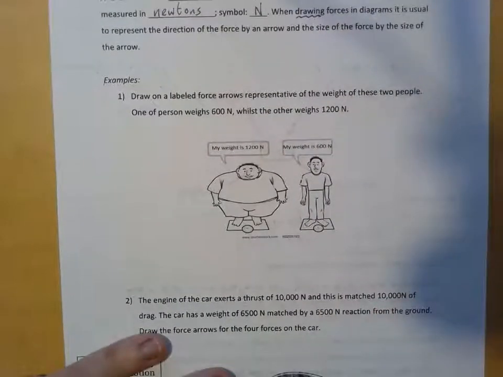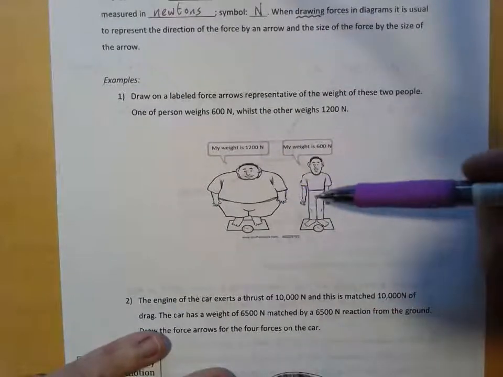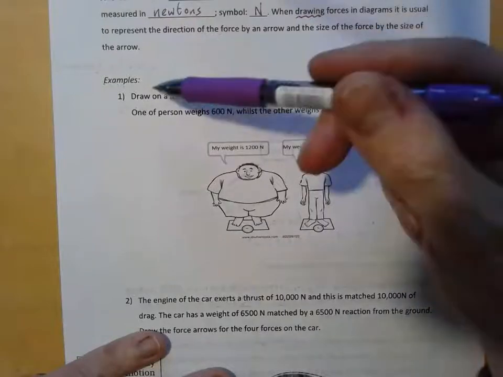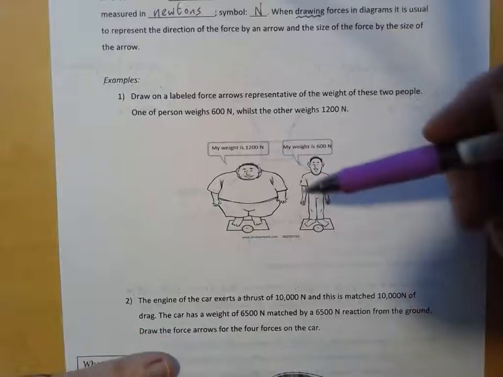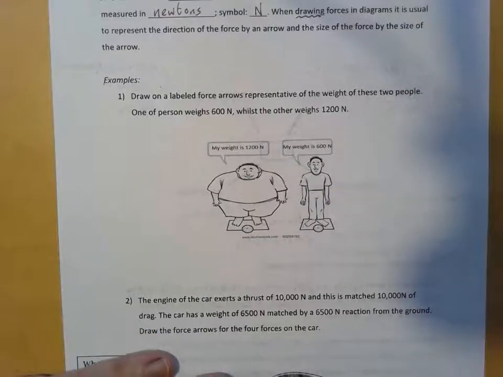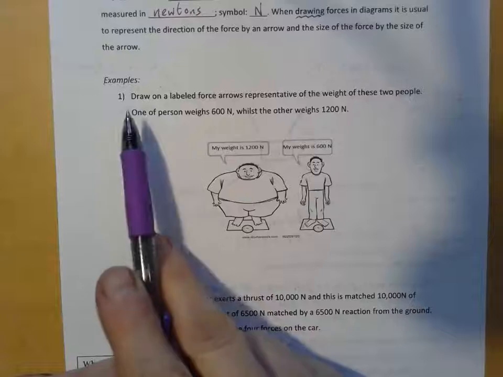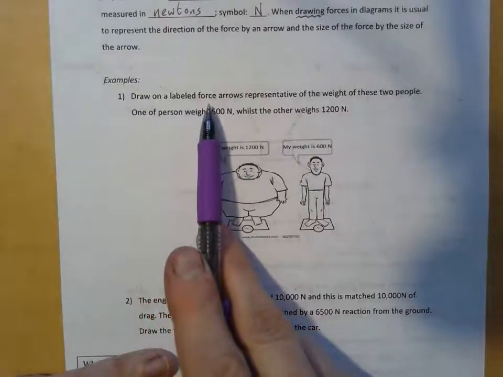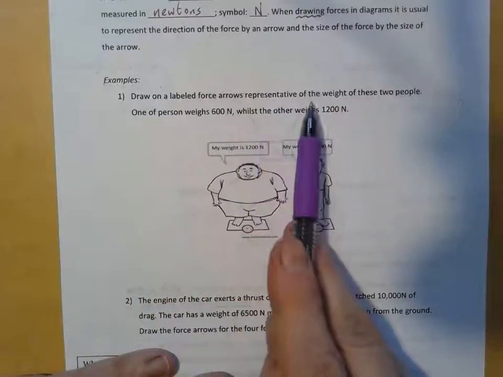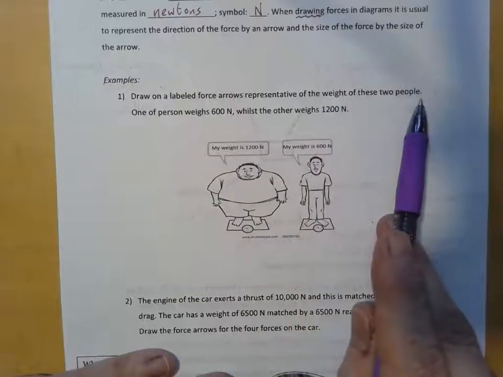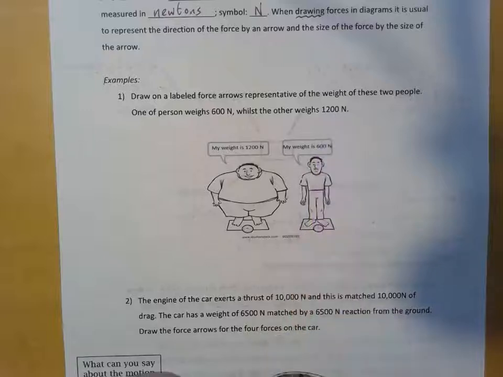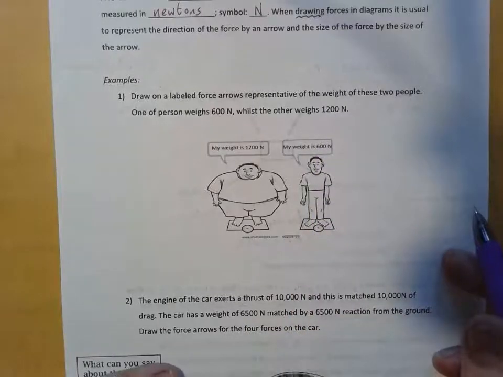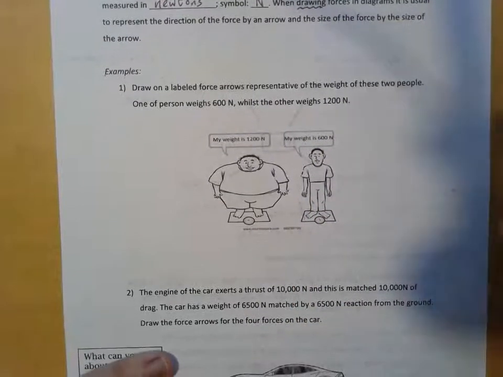So, for example, here we've got diagrams of 2 people, and we can draw arrows on the diagram to represent the forces acting on the people. So it says, draw on a labeled force arrow representative of the weight of these 2 people. One of the persons weighs 600 newtons while the other weighs 1200 newtons. Can you work out which is which? Okay, the person on the right is the 600 newton person.